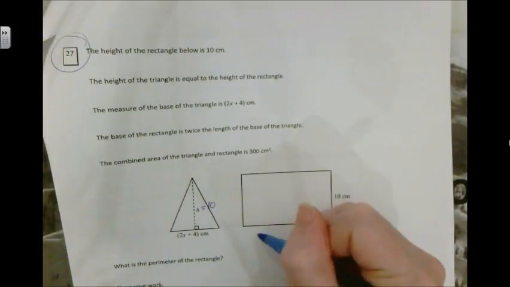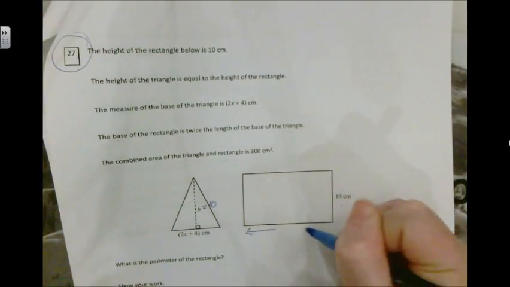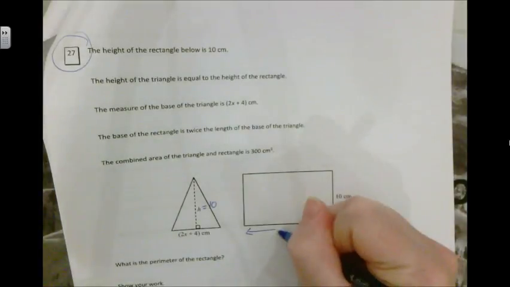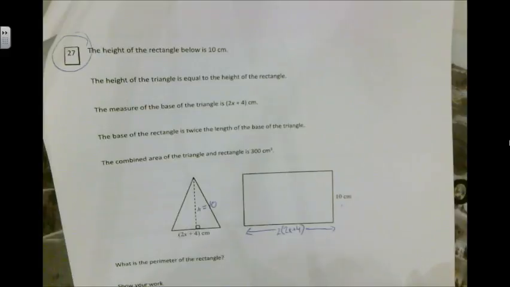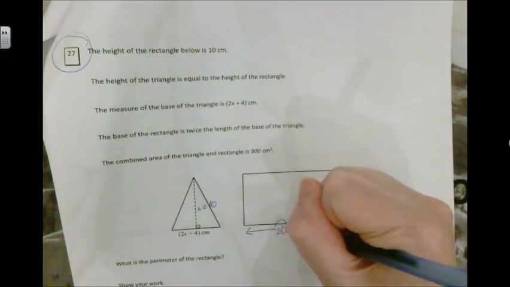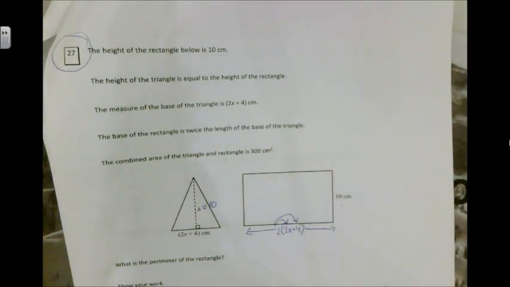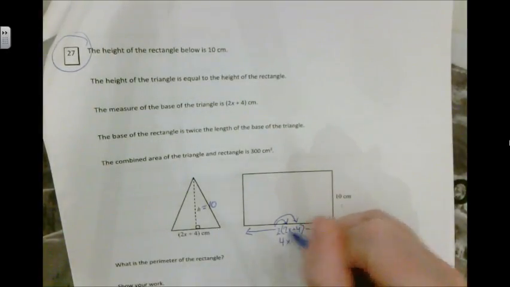The base of the rectangle is twice the length of the base of the triangle. So we actually have something for this dimension, but it's 2 times 2x plus 4. So it's twice that one. So we know how to calculate this. We do distributive property. So 2 times 2x is going to become 4x, and 2 times 4 is going to become plus 8. So that's the length of our rectangle here.